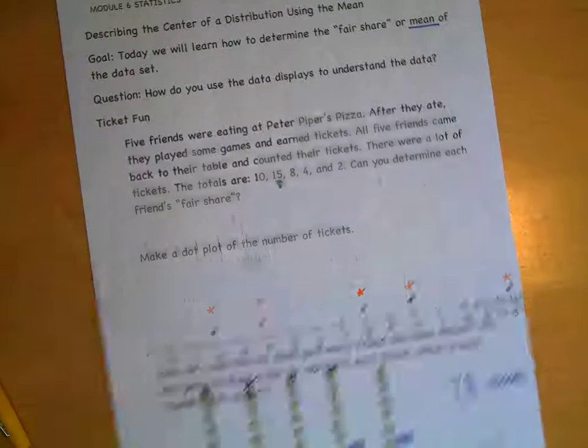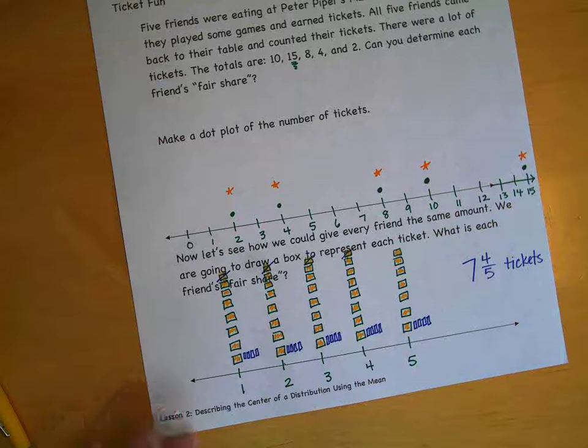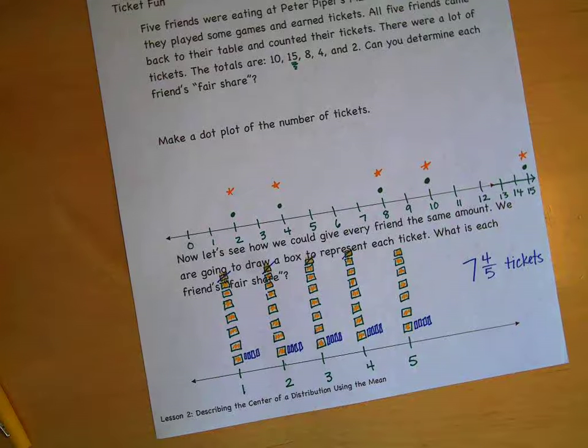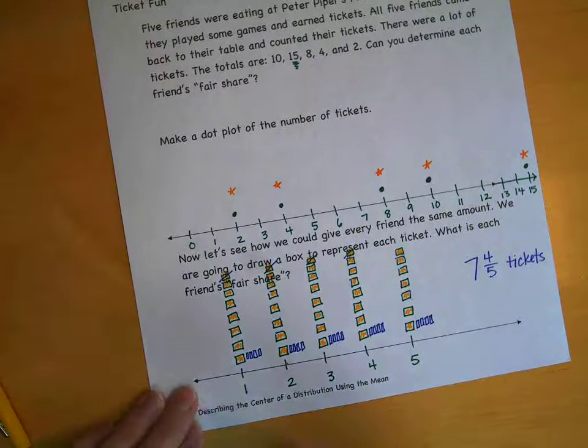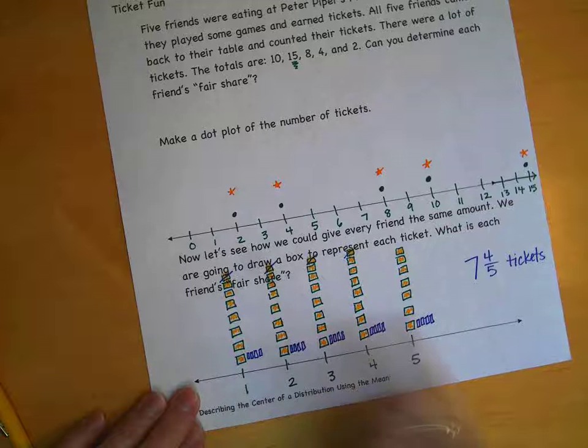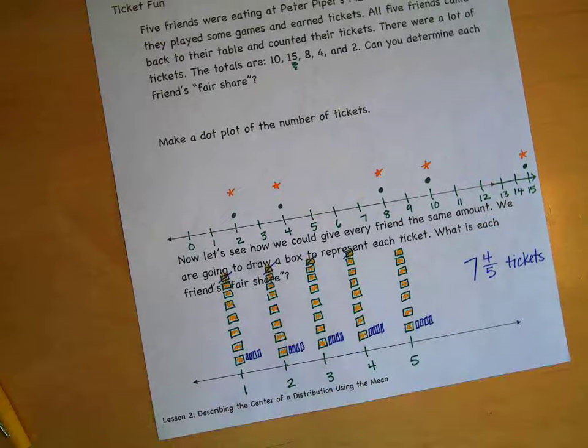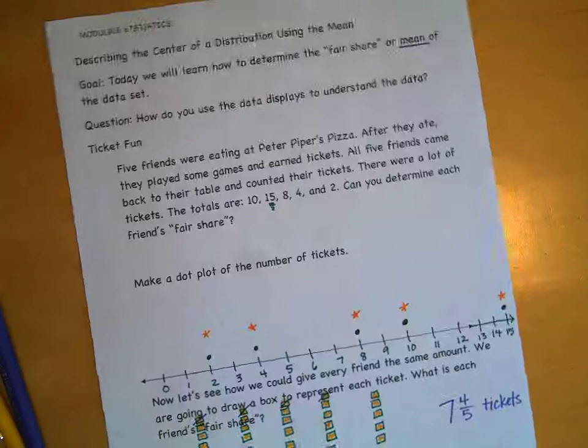Well, what we did on this one is we used the dot plot to see what we had, and then we used the fair share plot. This is not even actually a real plot that mathematicians use beyond this point. But for us right now, this is called the fair share plot because it actually lets us visibly see what is the fair share of each person and what they get.